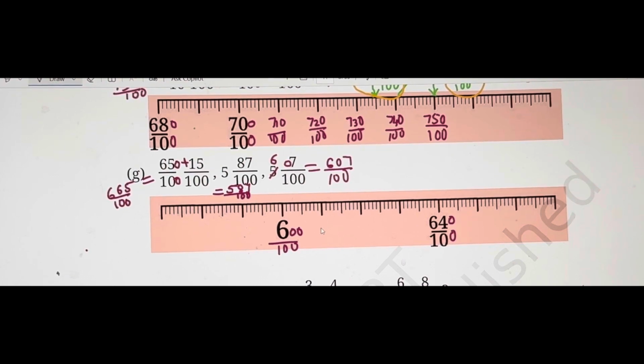So naturally this will be 610 upon 100, 620 upon 100, 630 upon 100. If you write the whole sequence, it is always better to understand. 650 upon 100. This is 660 upon 100. I'm writing till here, and then this is 670 upon 100 because we need till 665.